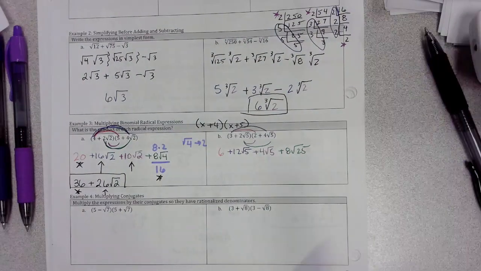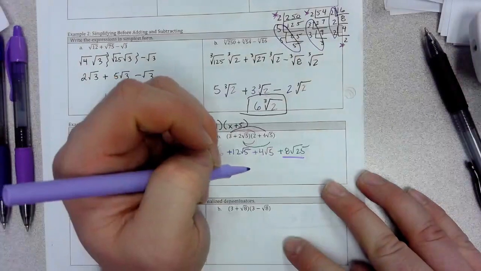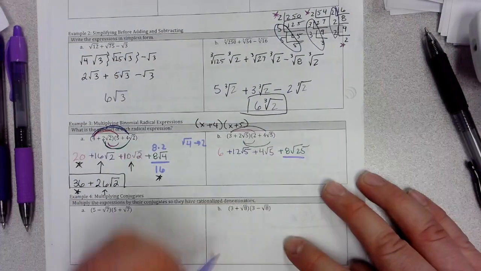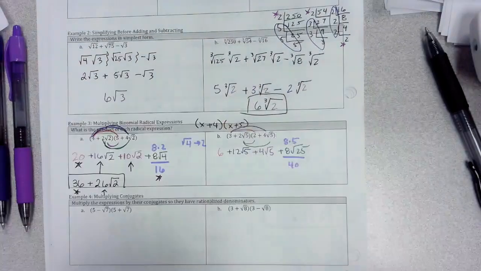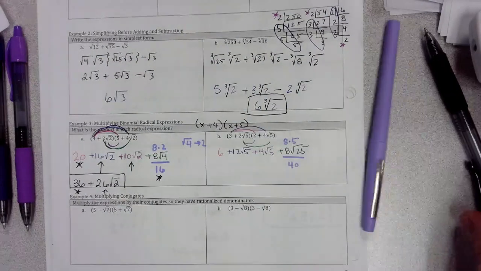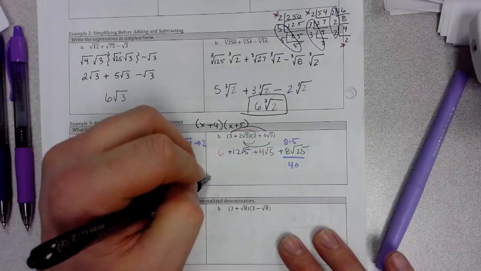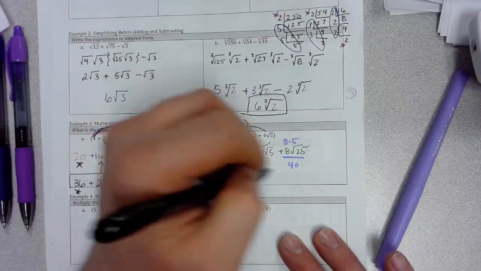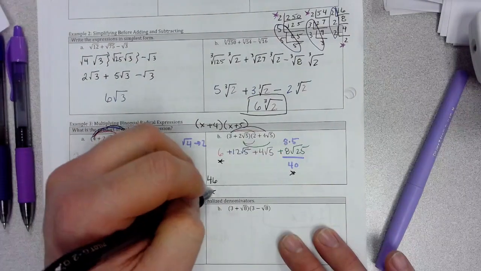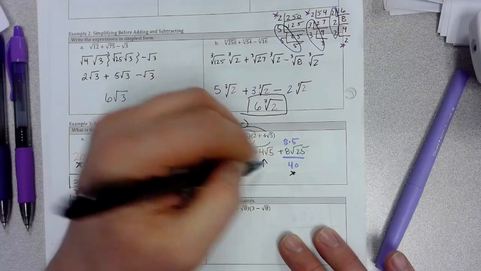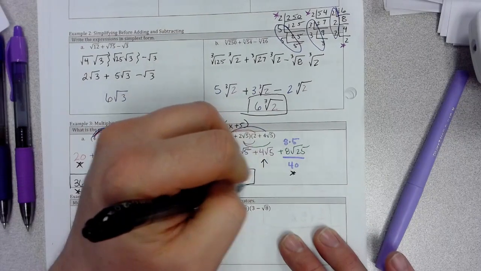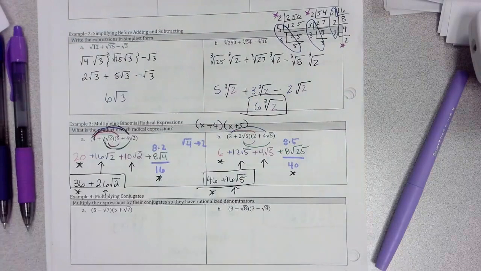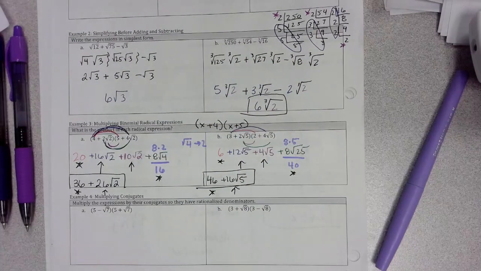But what I really want to focus on is just multiplying them. What is going to happen with these two that were conjugates? The x squared minus 9. Did the middle terms cancel out here? That's what happens when you have the exact same parentheses except for the sign in the middle.